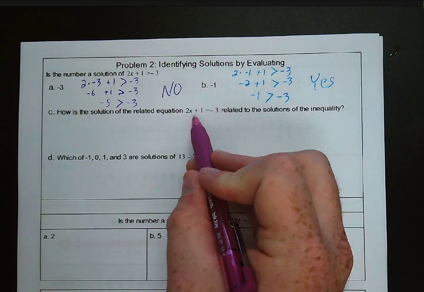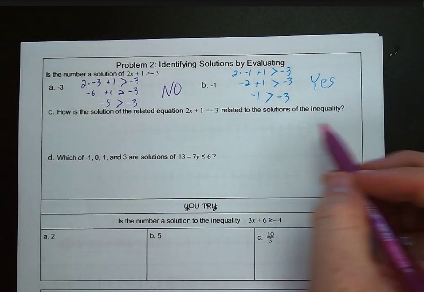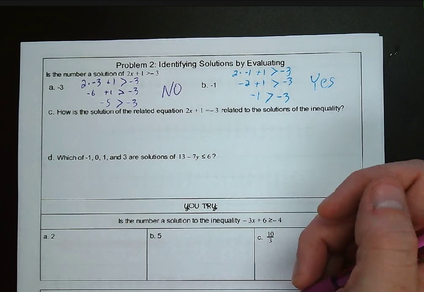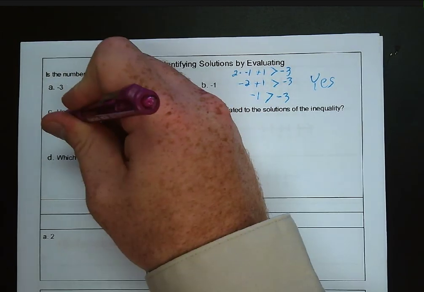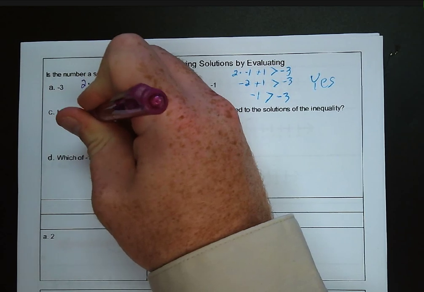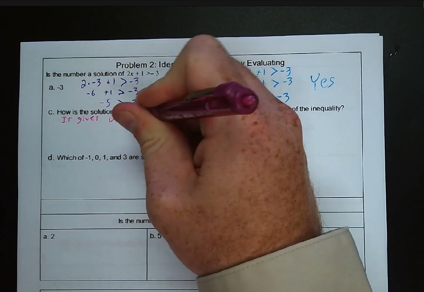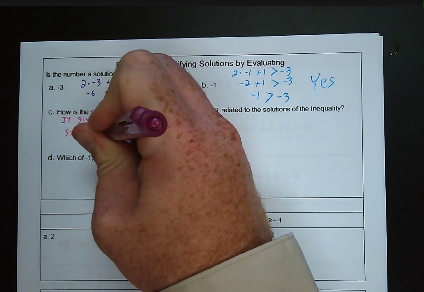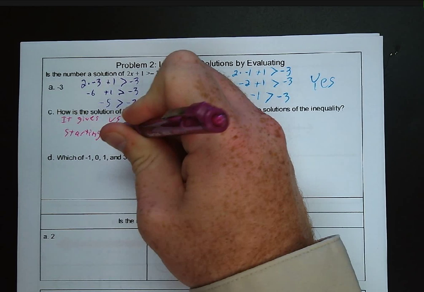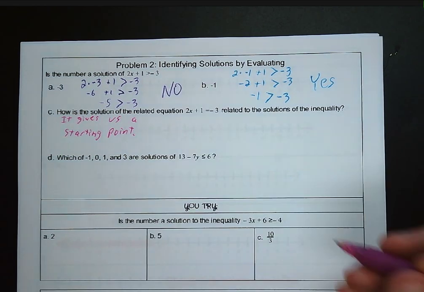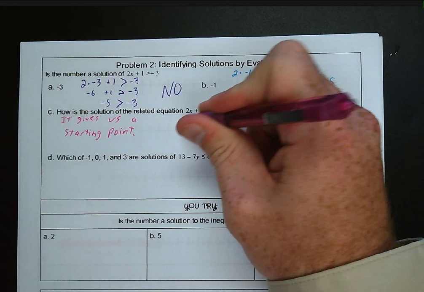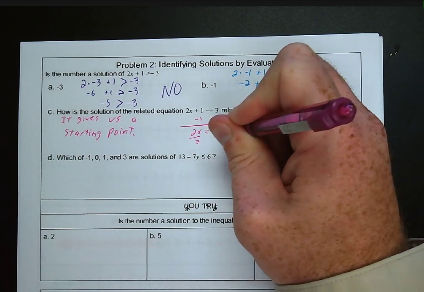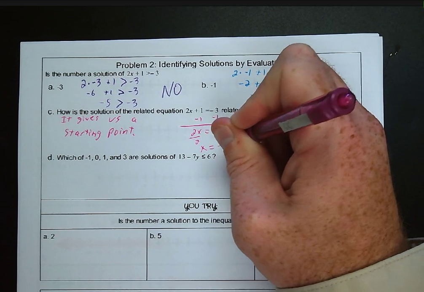So now letter C asks us the question, how is the solution of the related equation 2x plus 1 is equal to negative 3 related to the solutions of our inequality? And it gives us our starting point. So subtract 1 from both sides of the equation. 2x is equal to negative 4. Divide by 2. X is equal to negative 2. All right.